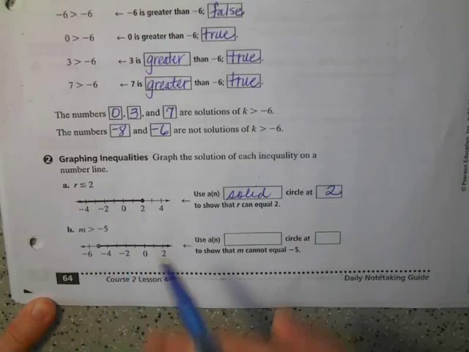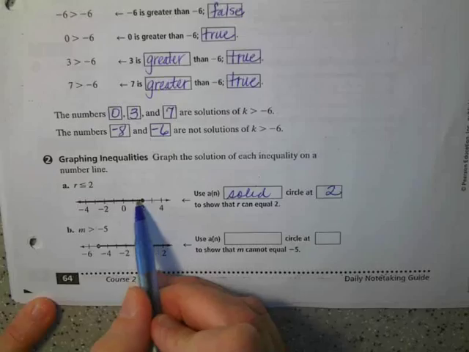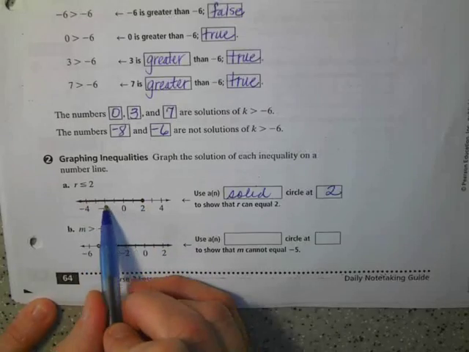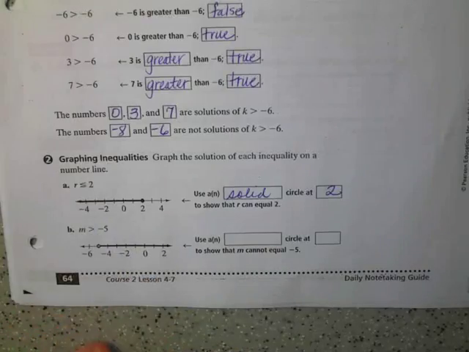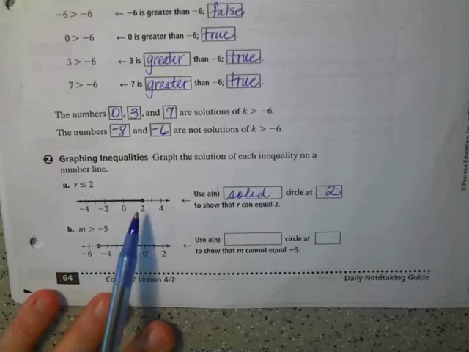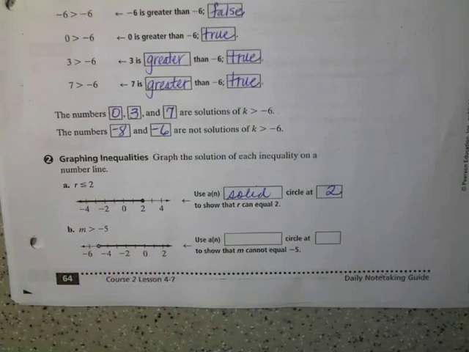So numbers less than or equal to 2 would be a solid dot at 2 and then a shaded-in number line to the left of 2 where all the numbers are smaller than 2. It's a solid dot because the equal bar says that it could be equal to 2 as well.